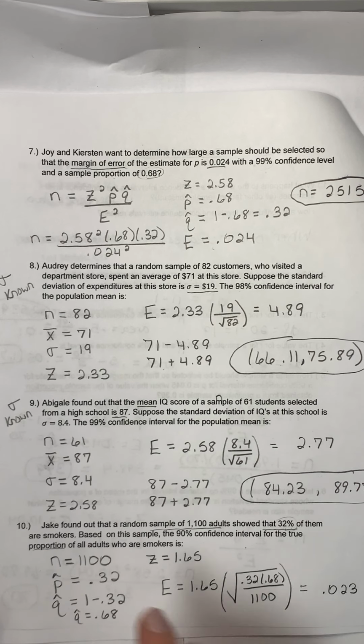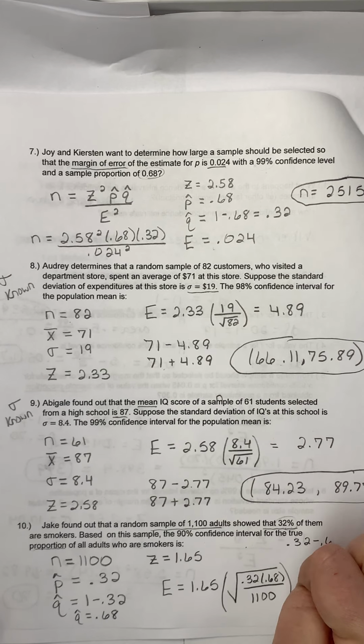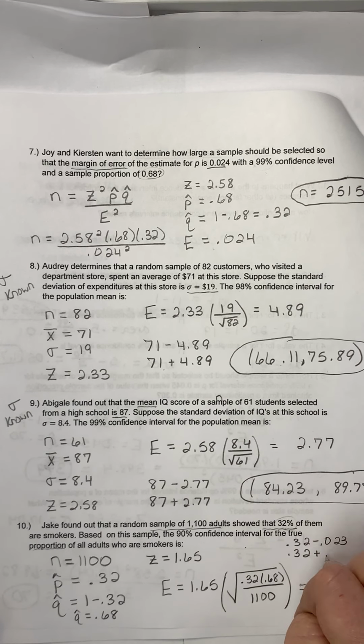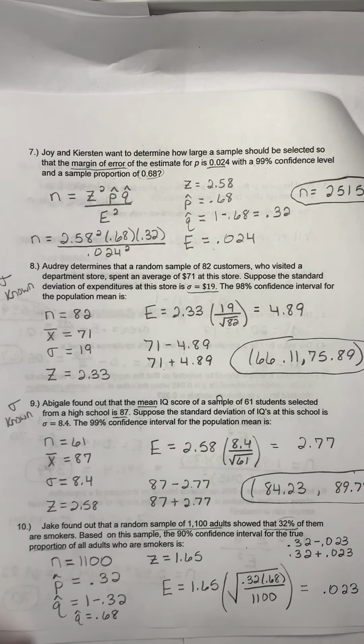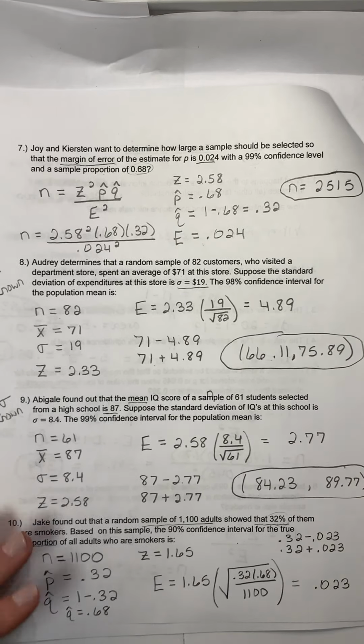Now I'm going to take P hat, which is 0.32, minus 0.023, and I'm going to take P hat plus 0.023. And that's going to give me my interval. I'm kind of running out of room over here. I'll stick it down here. So I've got an interval of 0.297 is my lower and 0.343 is my upper. Okay, and there's my interval.